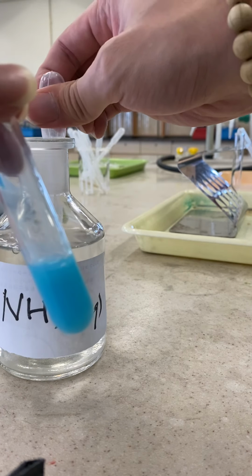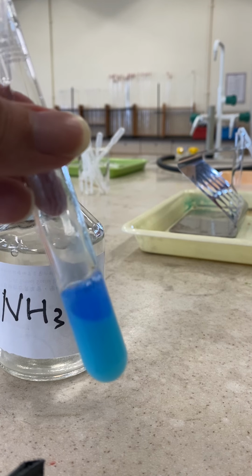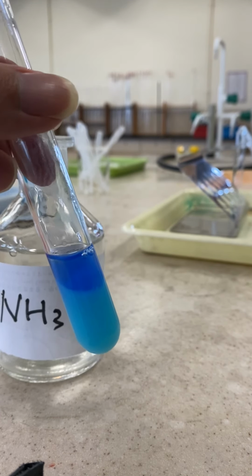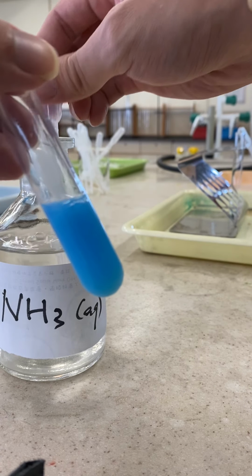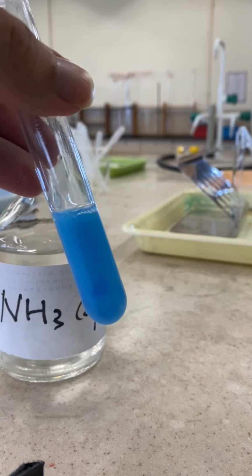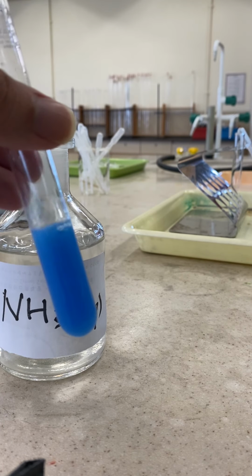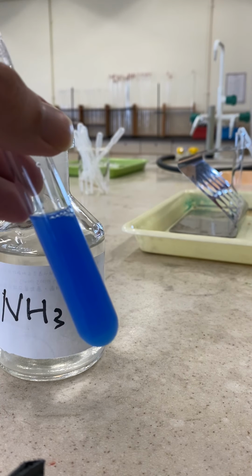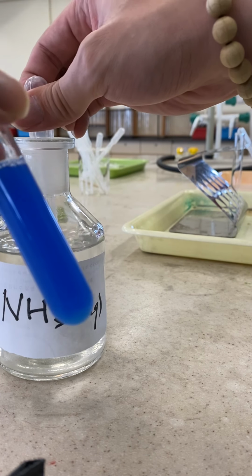I think you can see something already. Can you see? Some deep blue color develops. And when I shake it a little bit, it becomes milky. And maybe I add some more. You can see that those pale blue solids start to disappear.